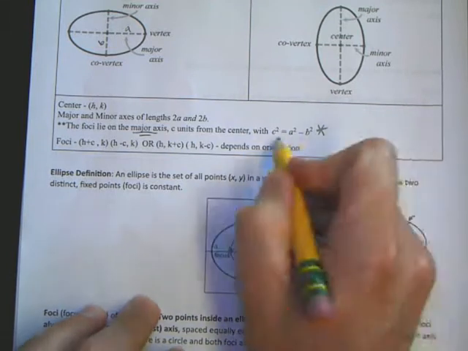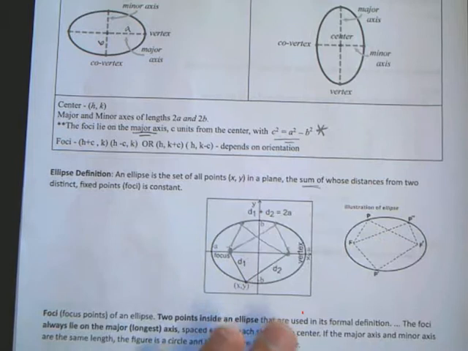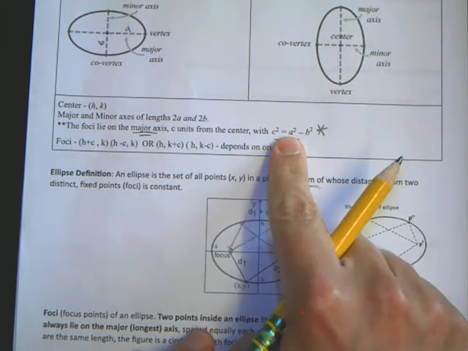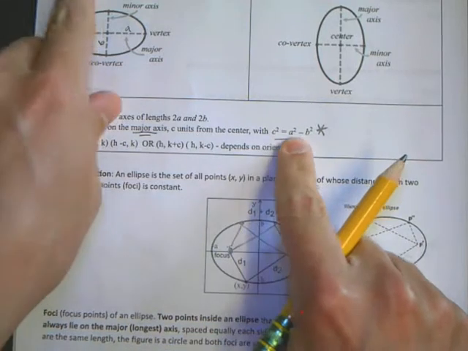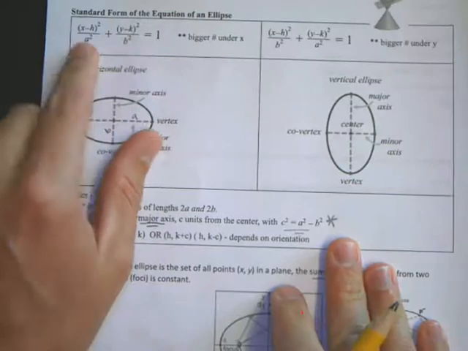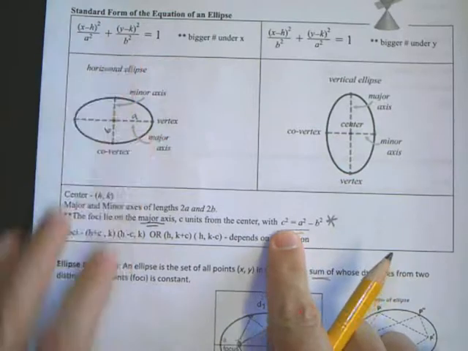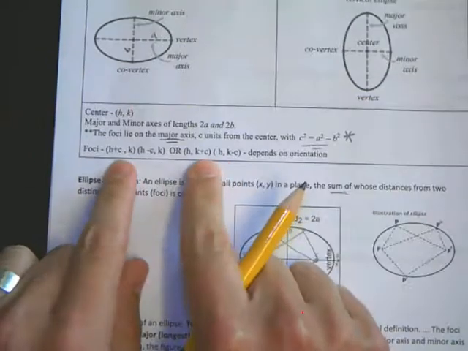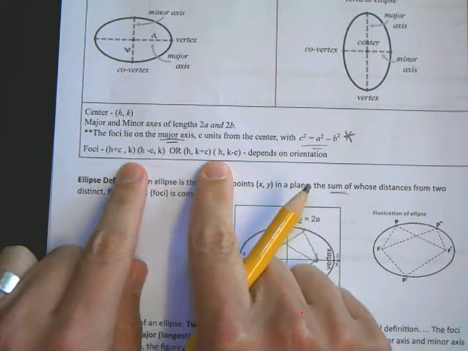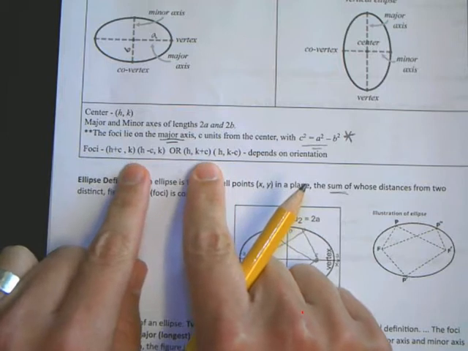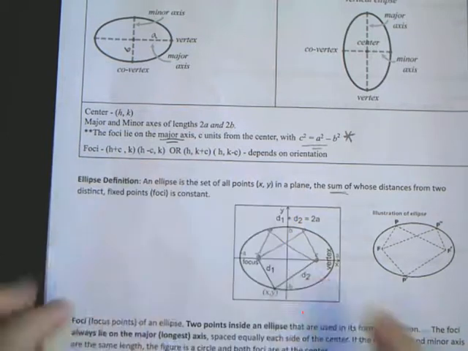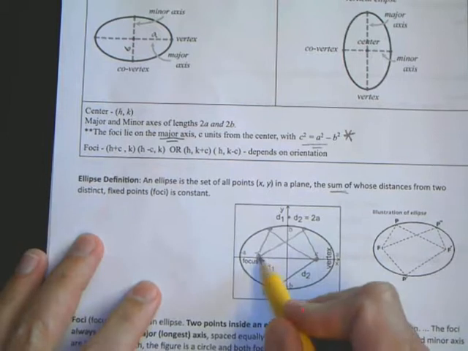It's going to be different for a hyperbola. But we use this to find c because we will know a and b from our equation. Then we add it to the correct coordinates to find where our foci lie on the graph. We'll come back to that in a minute. But it is c distance away from the center.